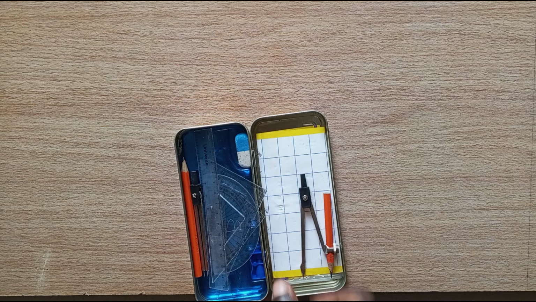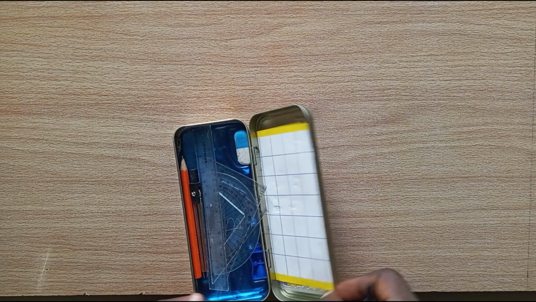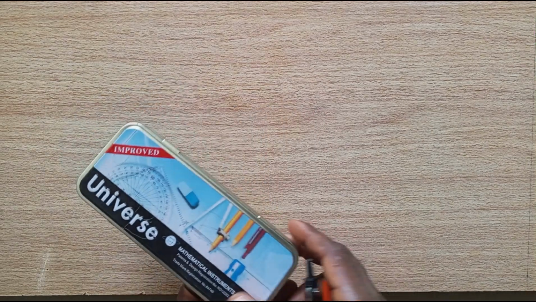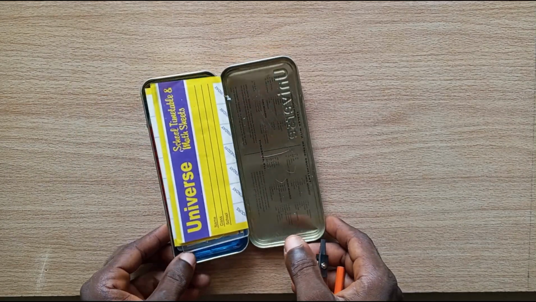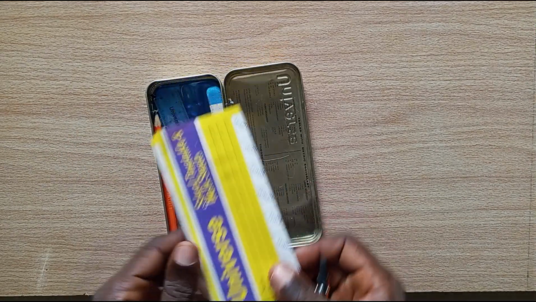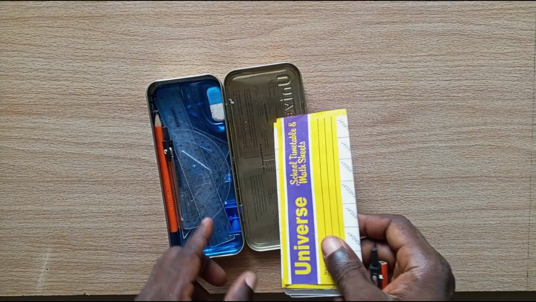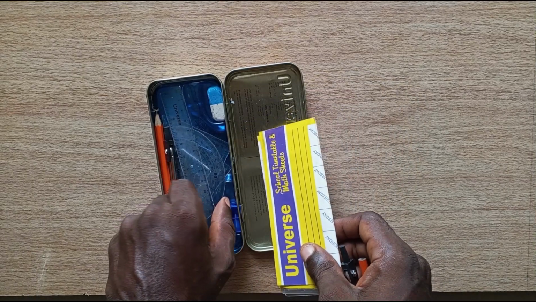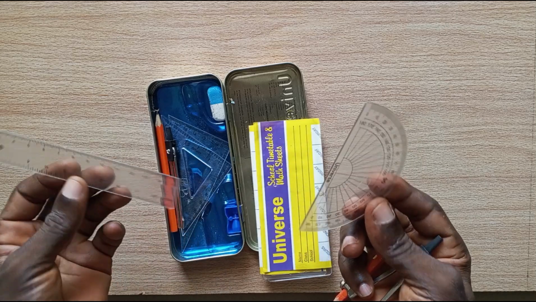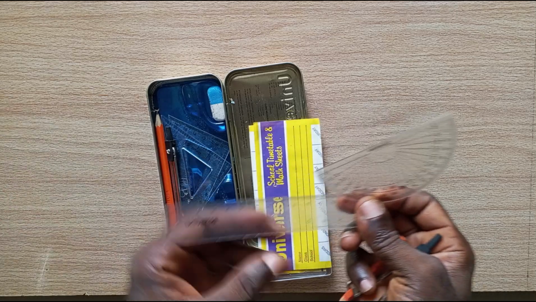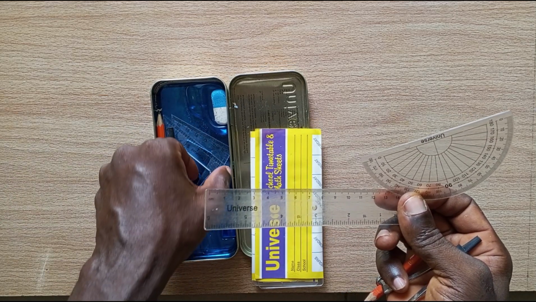Now, most of us have a mathematical set in school, like this one I have here, a Universe mathematical set. The instruments that are inside can be used also in mathematics, basic technology and technical drawing. My students have been asking, these ones are smaller actually. Can they be used for constructions?